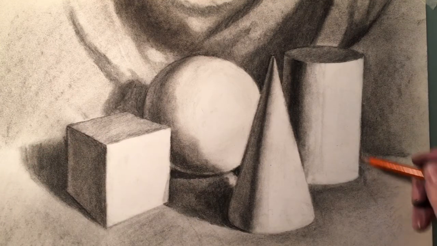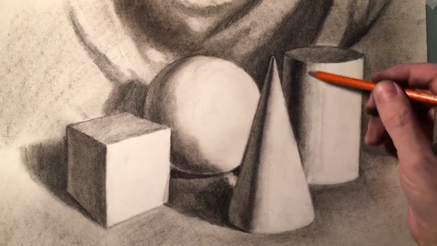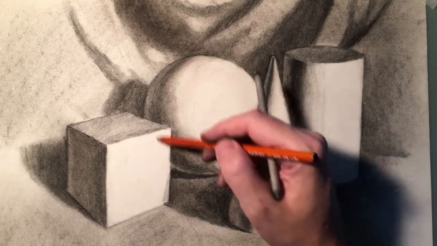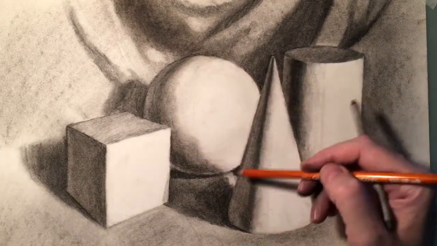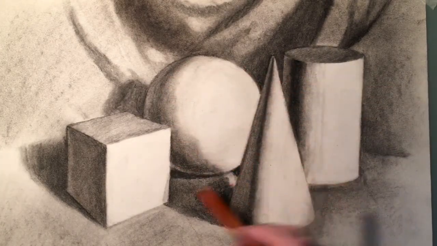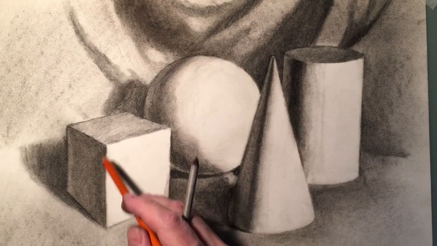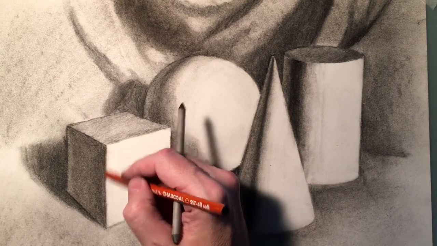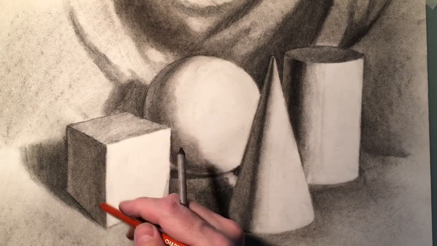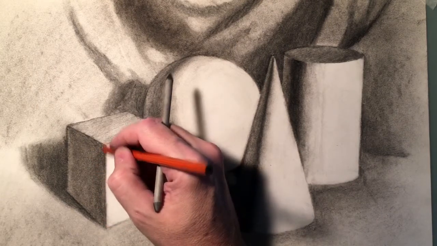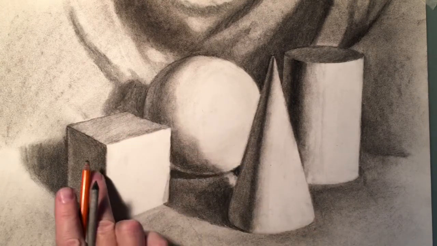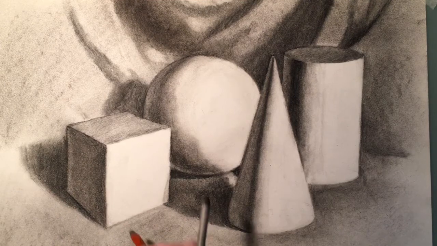Notice that we've got a shadow core here, a shadow core here, another one right here, and there's reflected light on the backside of each one of these. The only one that doesn't really have a shadow core is the cube, but the darkest area is probably this leading edge right here. Right immediately behind it, it lightens up a little bit.